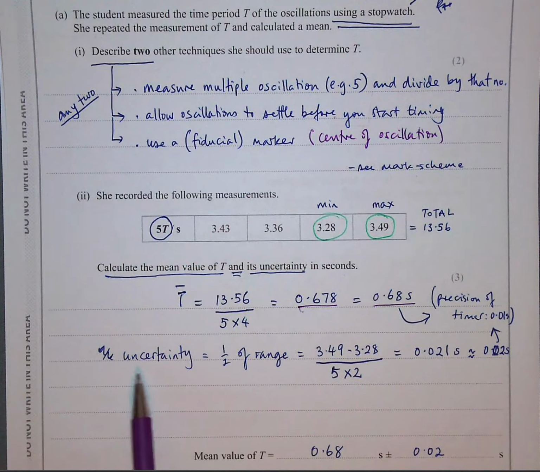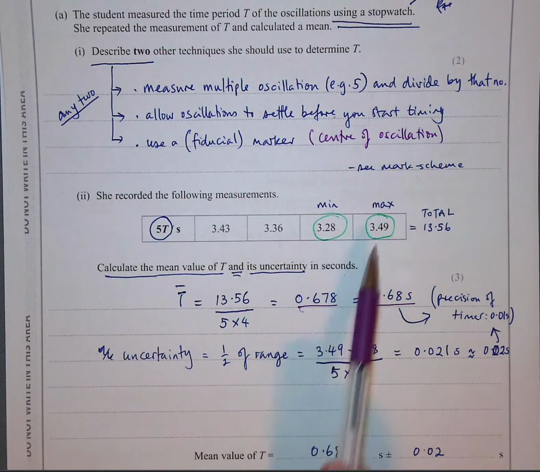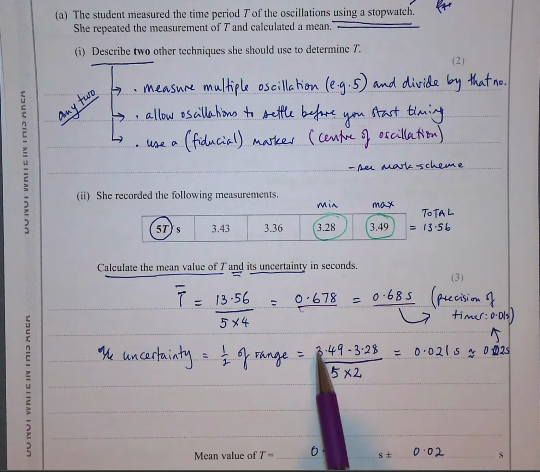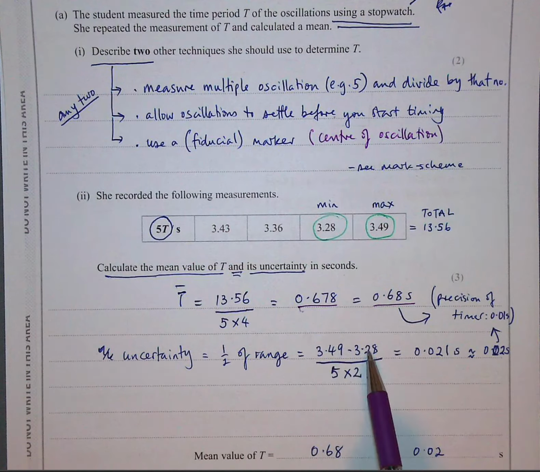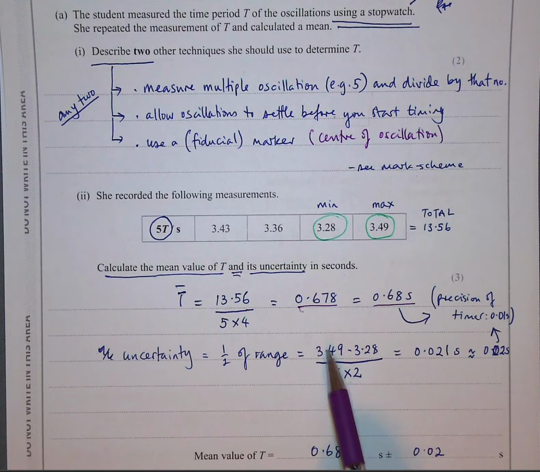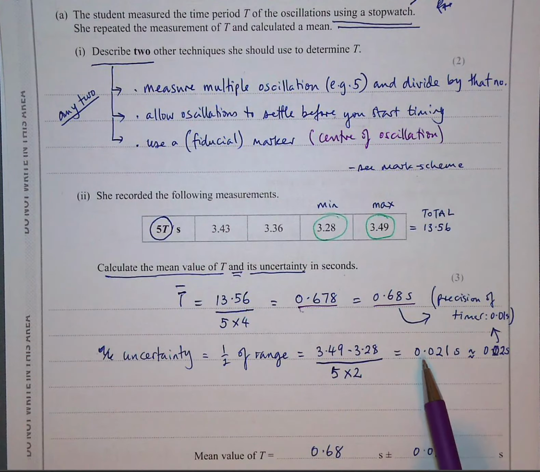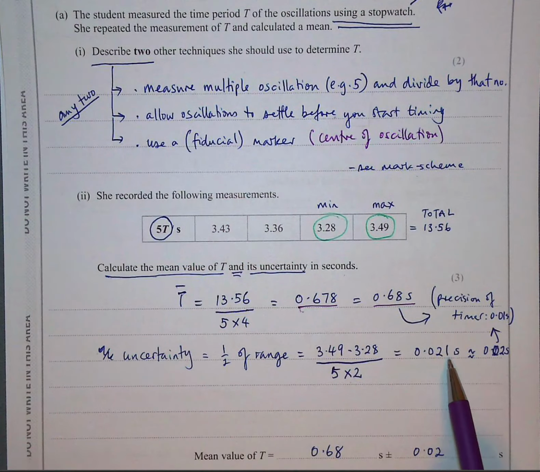why you shouldn't. The uncertainty then is half of the range of this data, which is the maximum minus the minimum, divided by 5, because there's 5 of them, and half the range will then be again divided by 2. So what's the difference? Divided by 2. So remember, this is 5, so you've got to divide by 5 because it's 5 oscillations, divided by 2 because the uncertainty is half the range. So you'll see that that gives an uncertainty of 0.021 seconds.